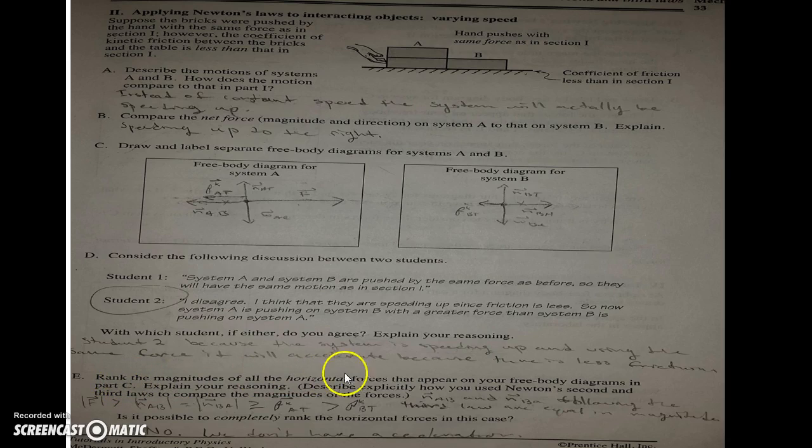So rank the horizontal magnitudes of the diagram. The top dog is the force of the hand. Then the normal force of A to B equals the normal force of B to A, because they're third law pairs, which is greater than or equal to the kinetic friction of A to the table. The last force, which is the smallest force, is the kinetic friction of B to the table.